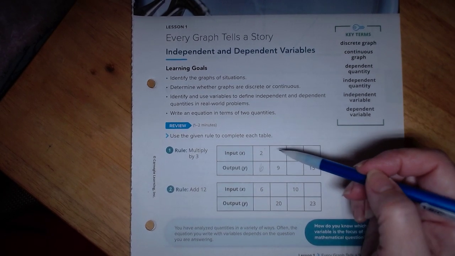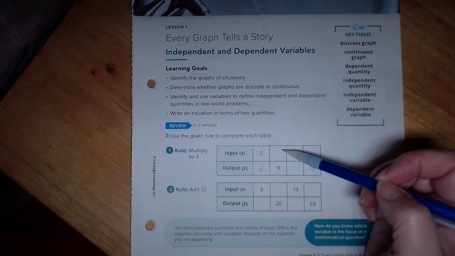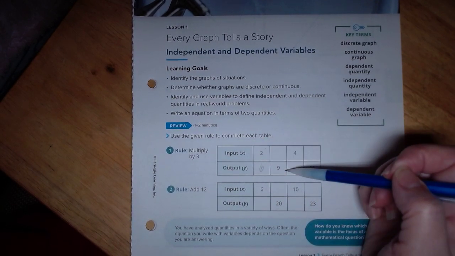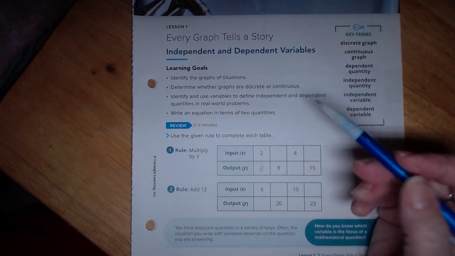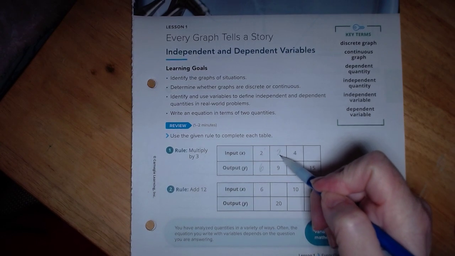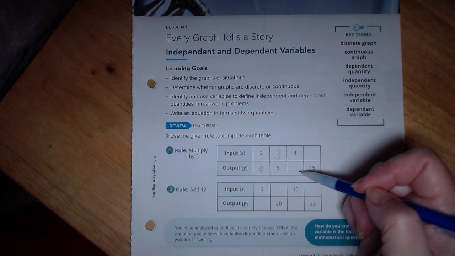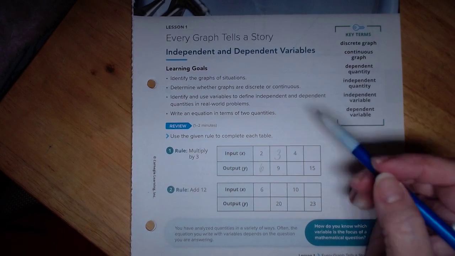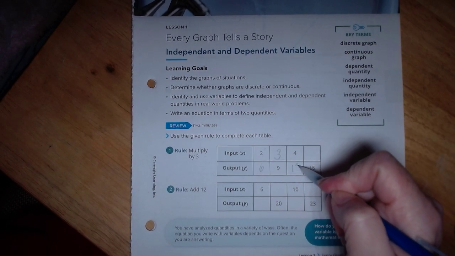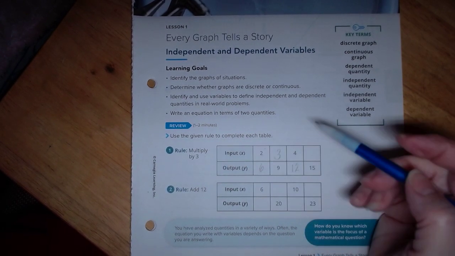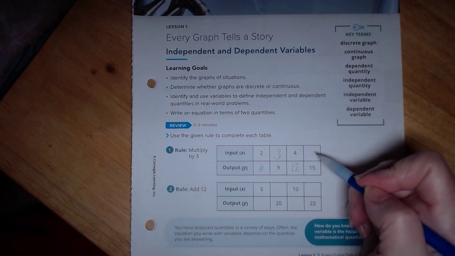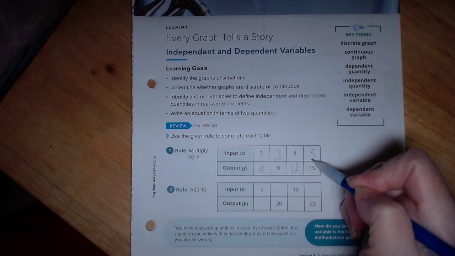So for this column, it'll be something times 3 equals 9, or 3 times something gives us 9. So we get a 3. This column, 3 times 4 gives us 12. And 3 times what gives us 15? Right, 5.